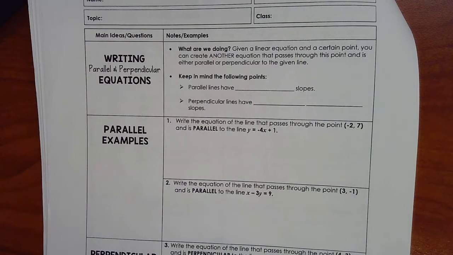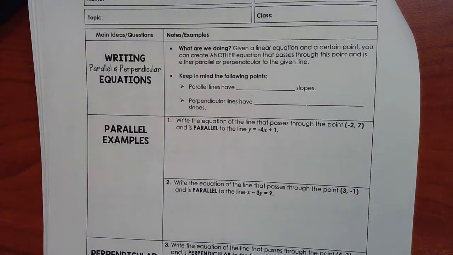All right, we are on the last thing that you need to learn for this entire unit. After today, you're going to have 2 days of review for your test. And then next week, leading into break, you're going to have your second test of the year.